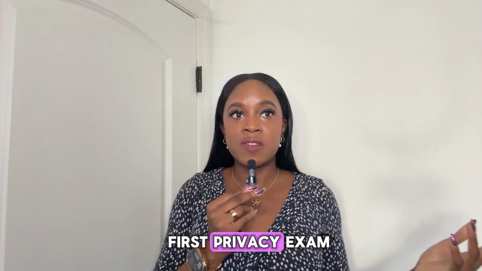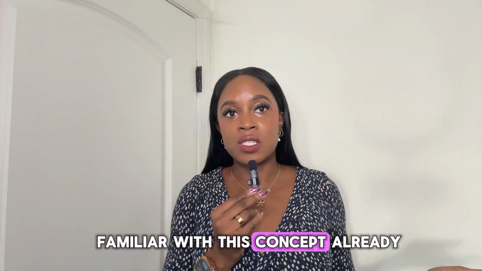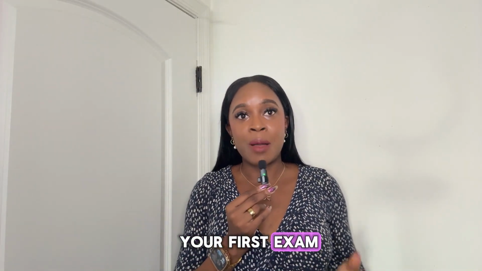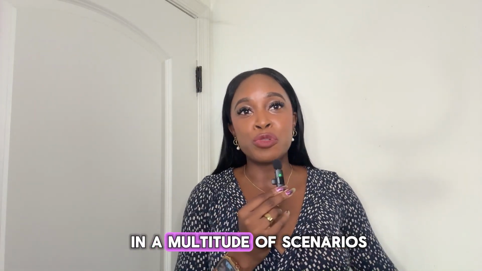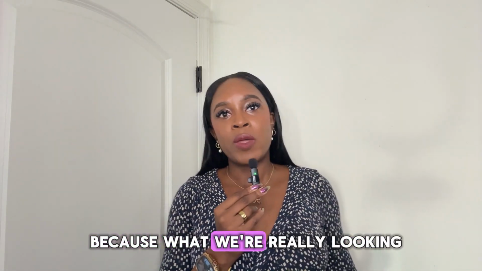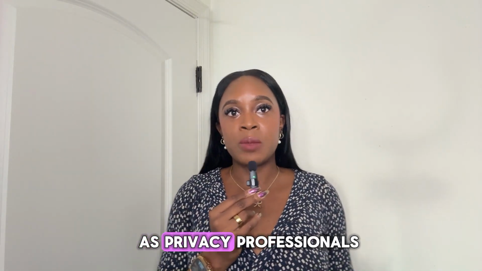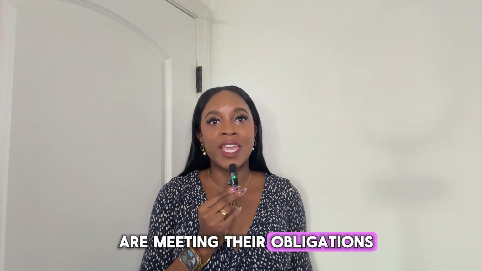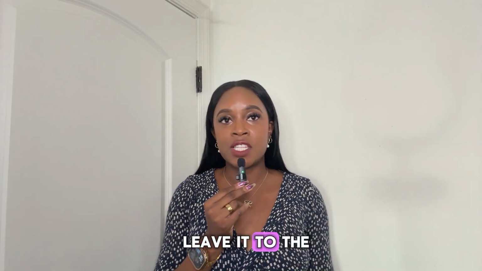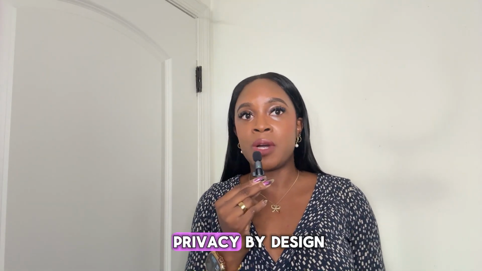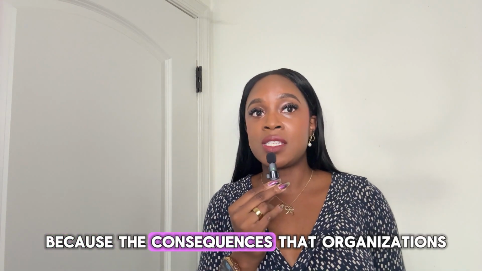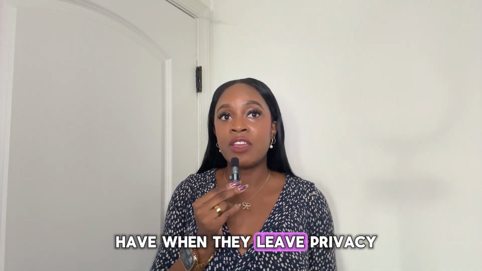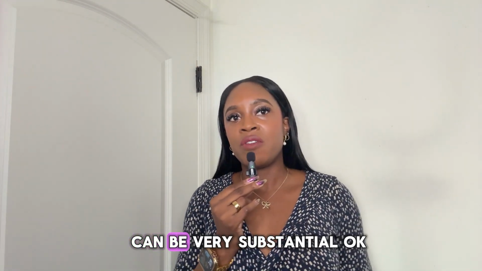If this is not your first privacy exam, then you're probably very familiar with this concept already. But if this is your first exam, privacy by design is going to come up in a multitude of scenarios, because what we're really looking for and solving for as privacy professionals is we're trying to make sure that companies are meeting their obligations at the beginning. Don't leave it to the last minute to implement privacy by design, because the consequences that organizations have when they leave privacy at the back end can be very substantial.